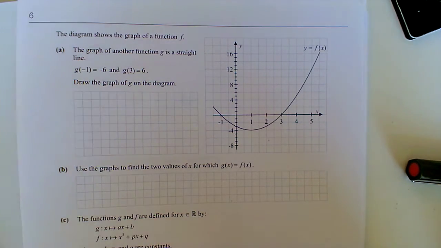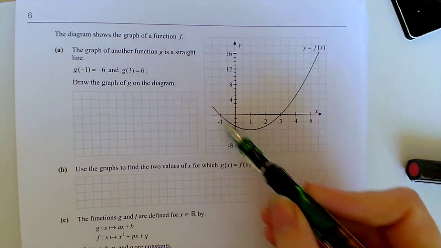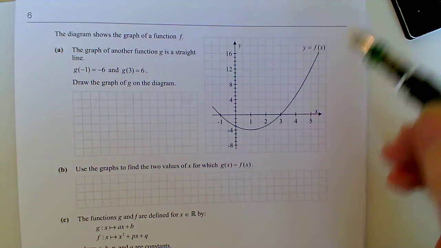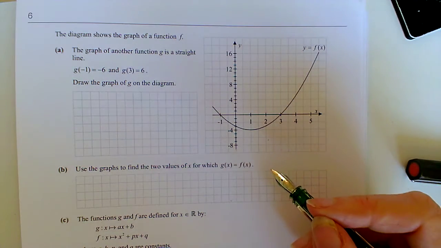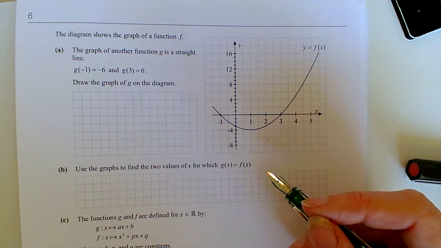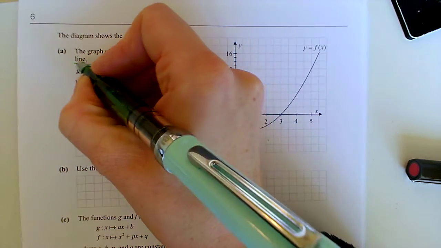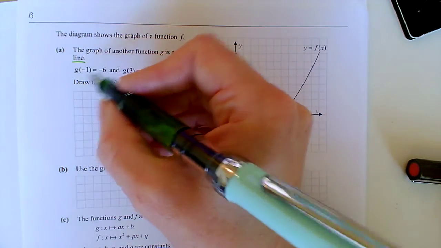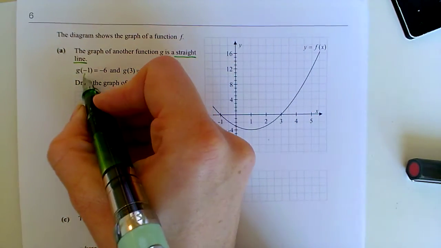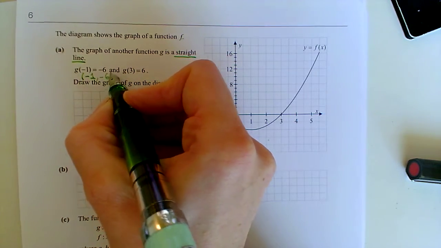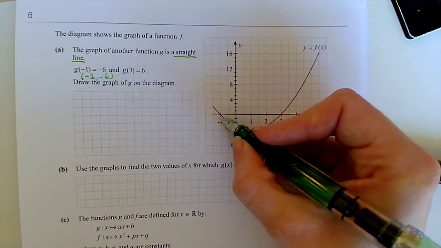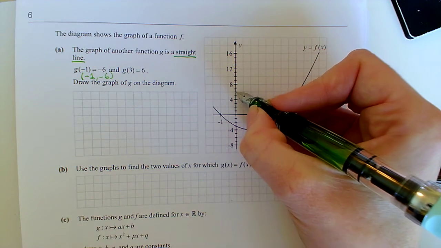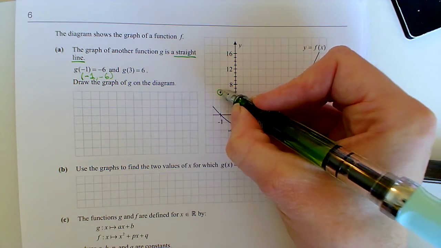We're shown the graph of a function f, and as you can see, this is a quadratic function, okay? You can see our curve shaped there, and this would be symmetrical if we continued it back here. The graph of another function g is a straight line, okay? And they've told us that g of -1 is -6. So what are they telling us there? They're telling us that when x is -1, y is -6. So they've told us a point that's on the line. -1, -6. And here we go, there's -6. So that point is on my line.